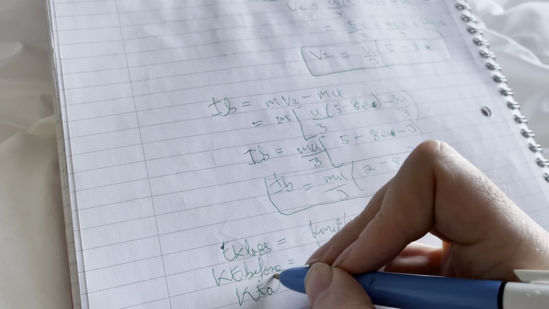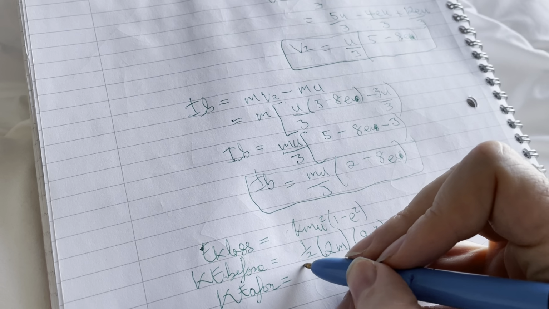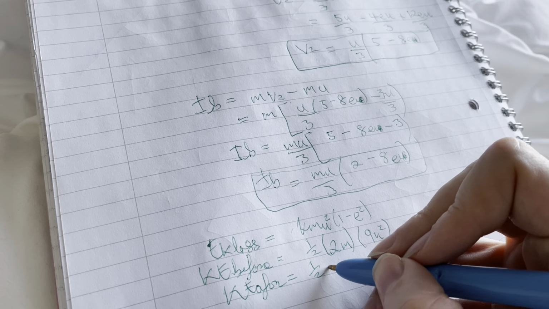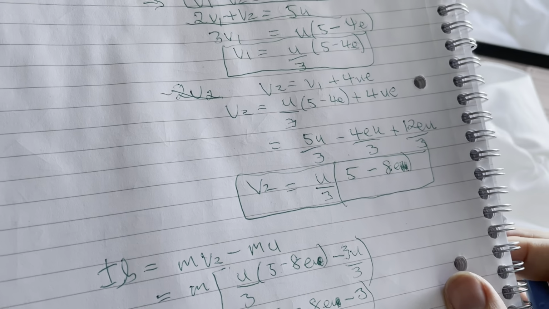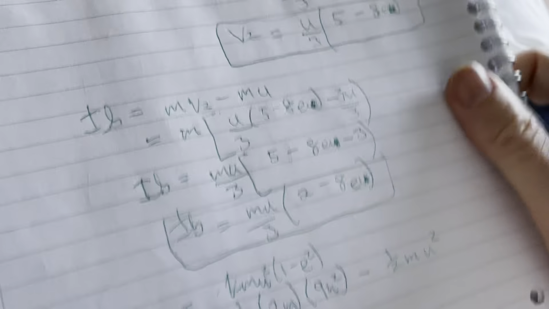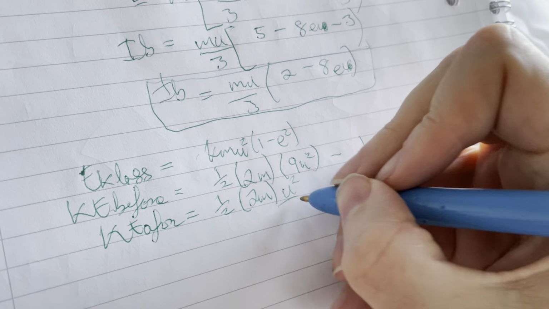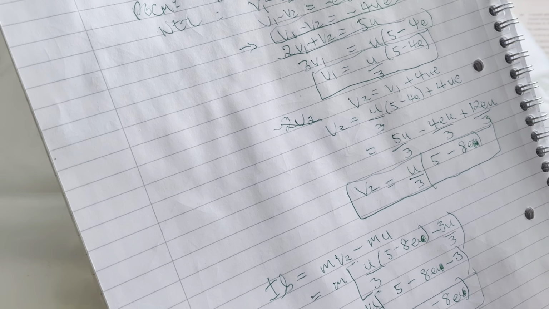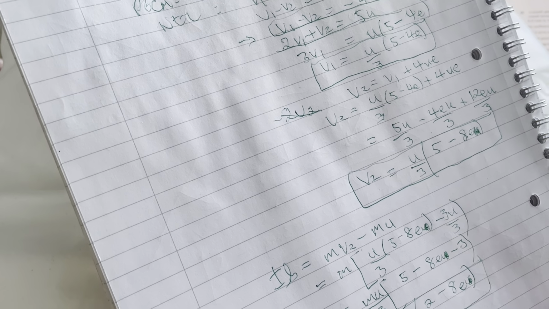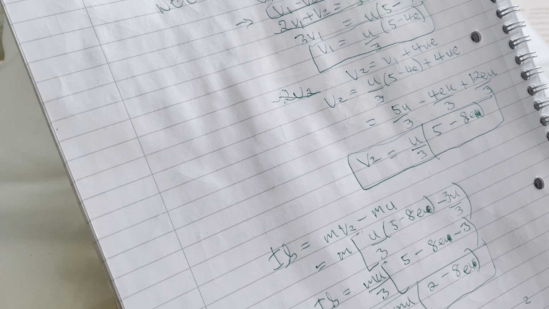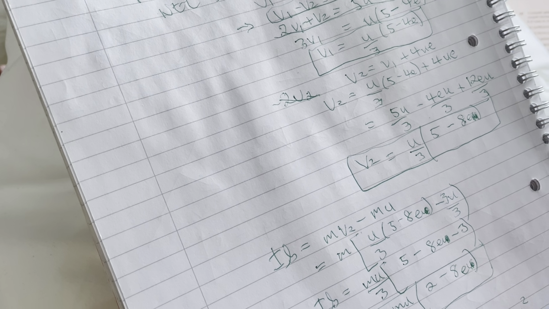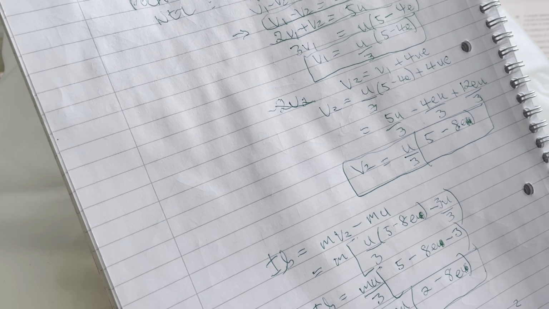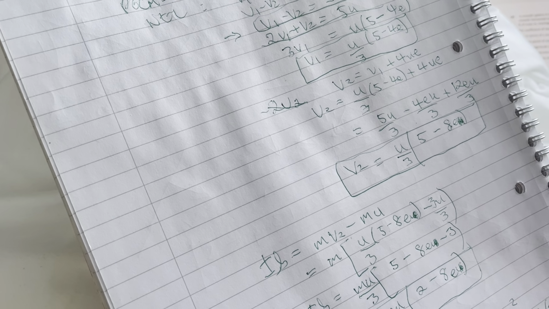K afterwards is equal to a half m, half 2m, so v1, which is, okay, so that's squared, u squared over 9, v1, 5 minus 4e squared, plus half, squared over 9 into 5 minus 8e squared.